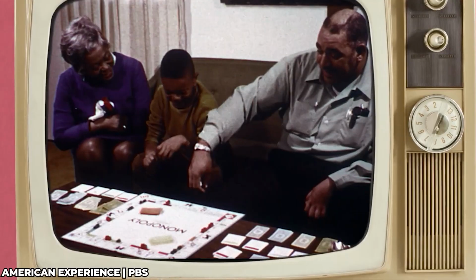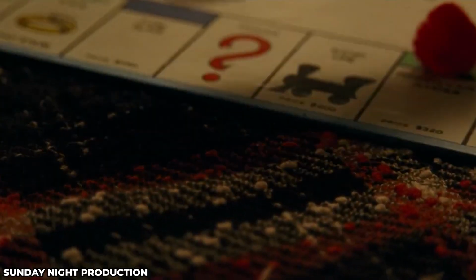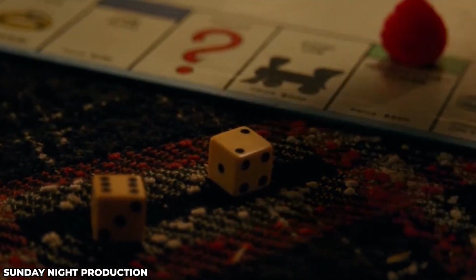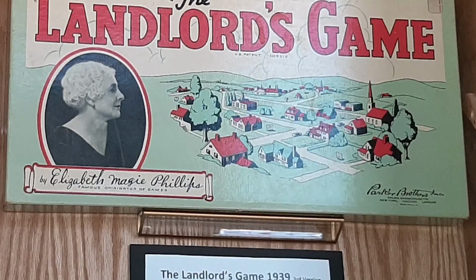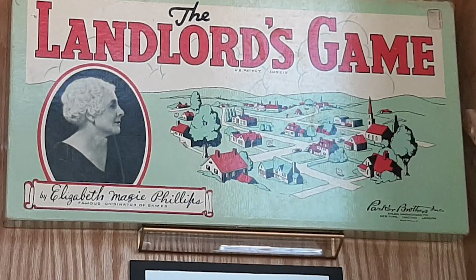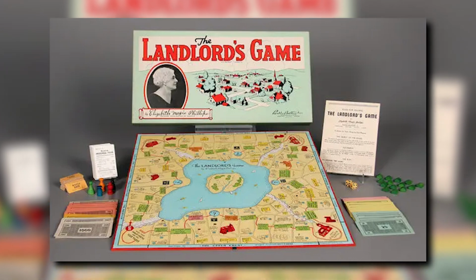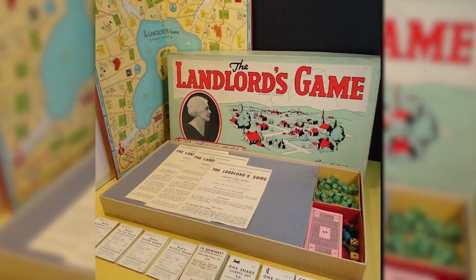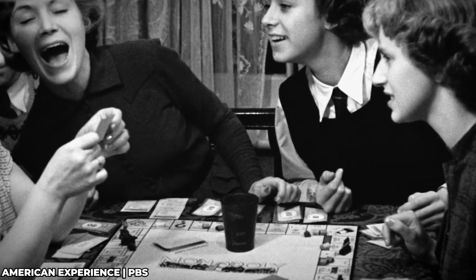Of course, most players ignored the lesson, enjoying the fun of bankrupting friends. Little did McGee know her invention would evolve into the beloved game we know so well. The Landlord's Game was quietly circulating in folksy homemade versions across the country by the early 1900s.